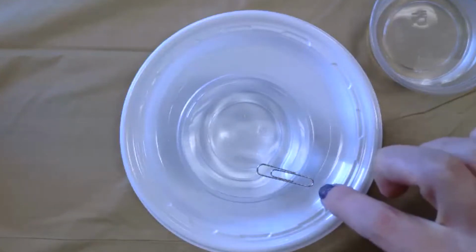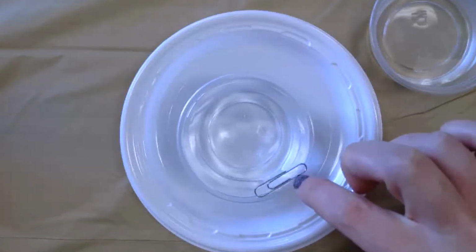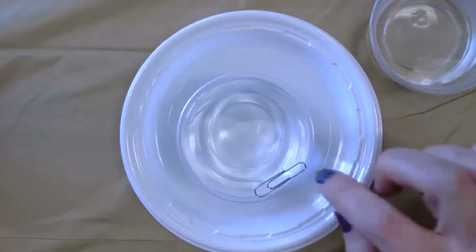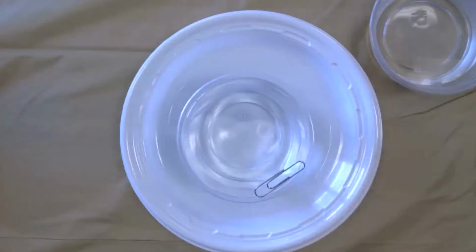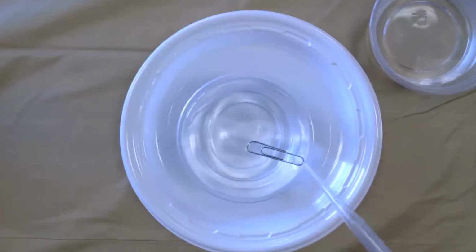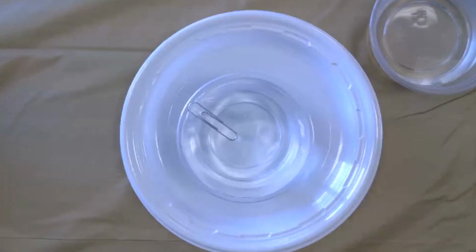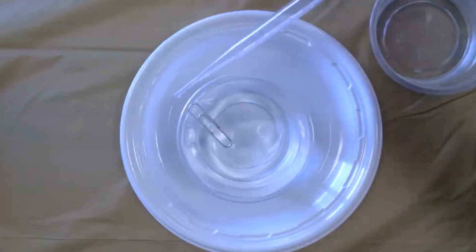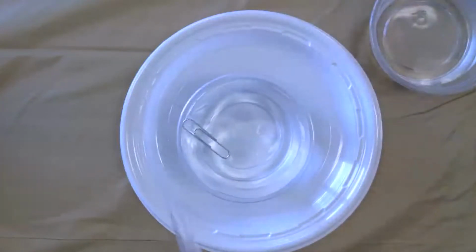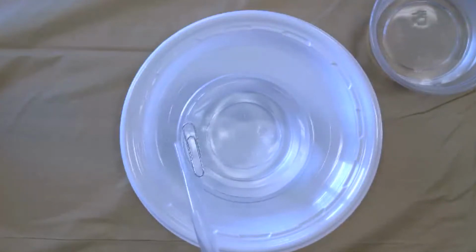Then we're going to gently push that paper clip into the middle of the cup. We want to be careful not to actually touch the water with our fingers, so I'm going to use the end of my pipette there. Can you see that it is floating? And look, it traveled right to the other side. I'm going to push it again so you can see it's still on the top.